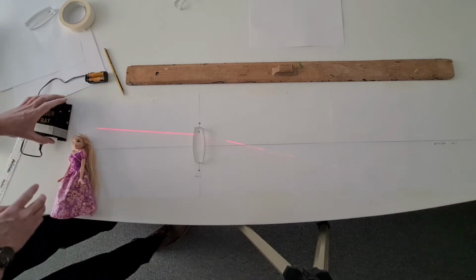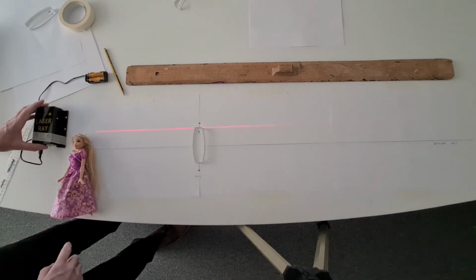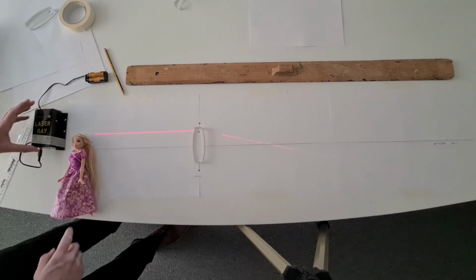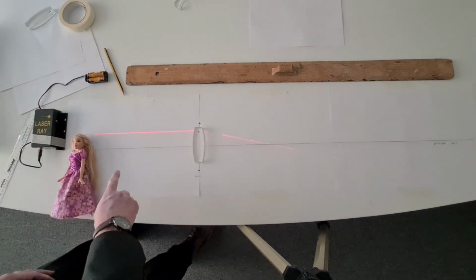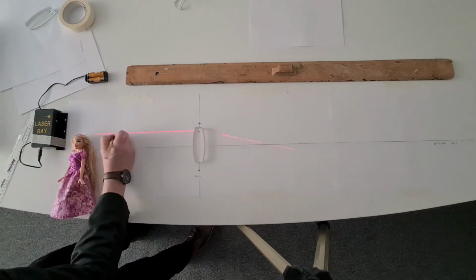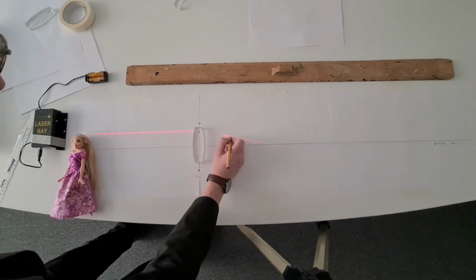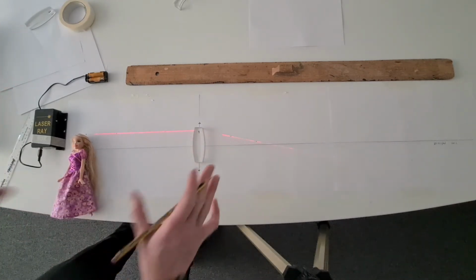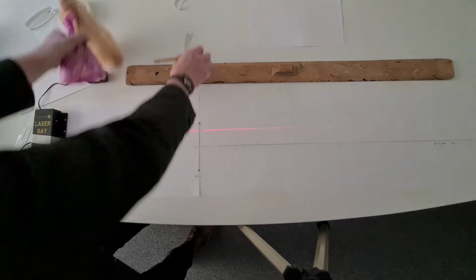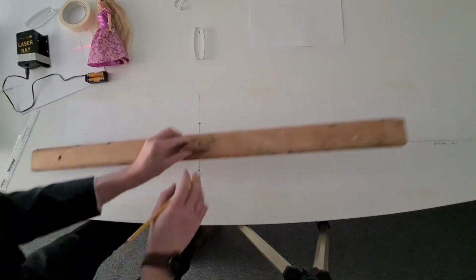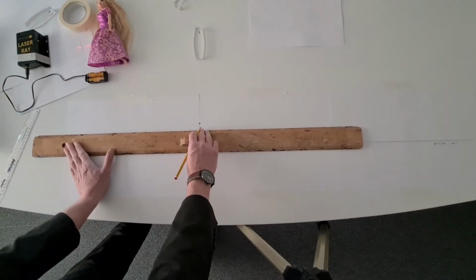And there we go. So the first thing I'm going to do is examine what is going to happen to a parallel ray to the principal axis. So this ray, you can see, is parallel to start with. And so I can draw on my X marks both here and after it has gone through the lens. Now I've drawn on my X's, I take away everything. I take Rapunzel, I take away the lens, I take away the laser. And I use my ruler again to now join those dots.